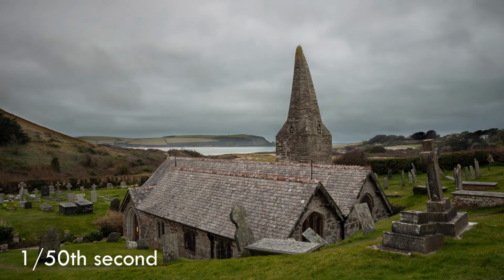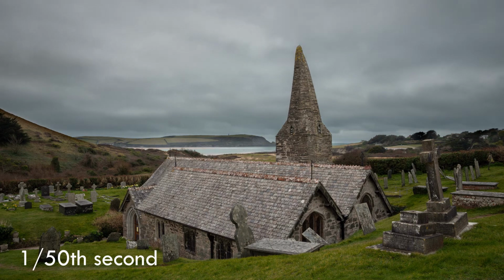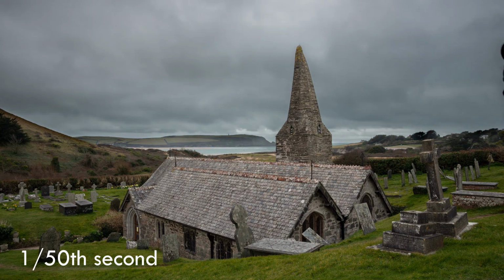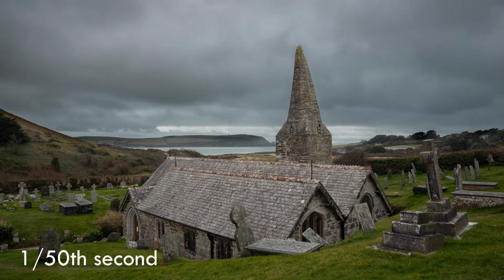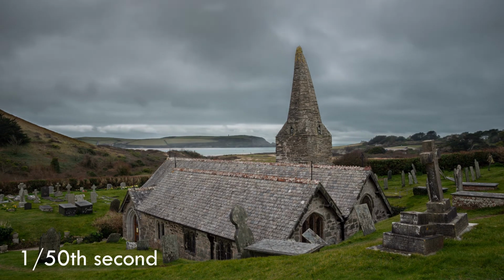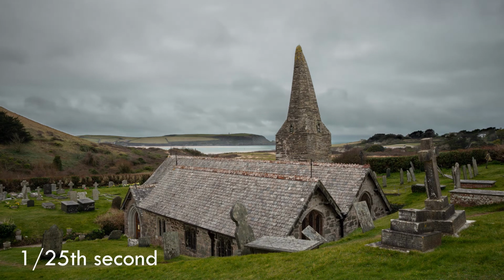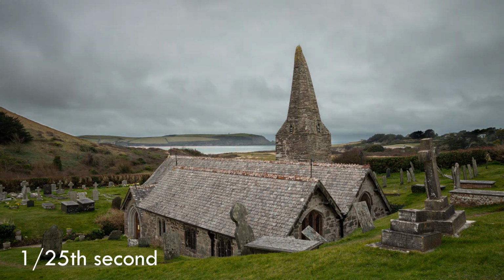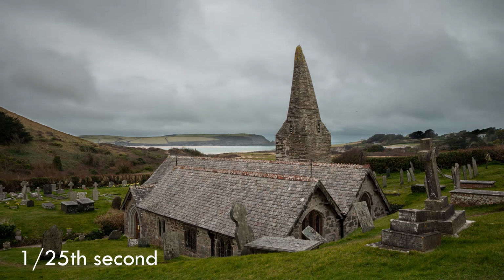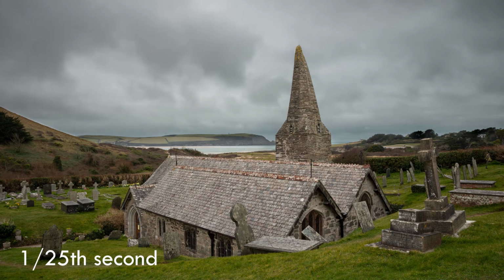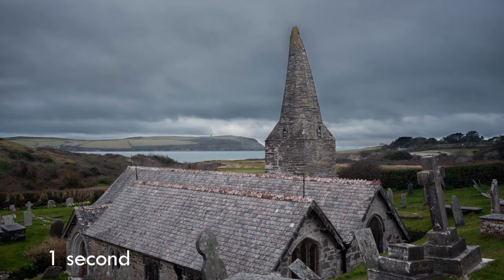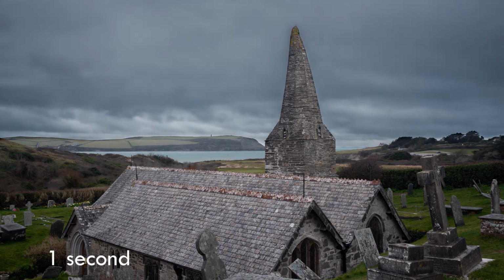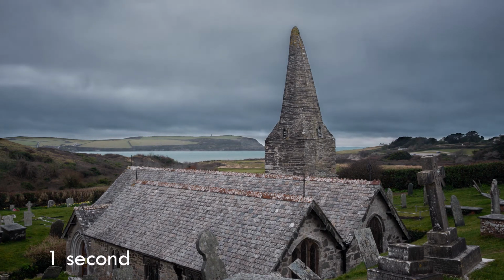The 50th of a second, now I really like the 50th of a second on the sky, although again, when the people go through, they're a little bit quick. The 25th of a second, I think, is the best one for my liking. It's got really smooth movement in the sky, and I didn't get any people moving through the shot, unfortunately, on that instance. The 1 second, again, is really quite nice and smooth, but there's things moving in the background.